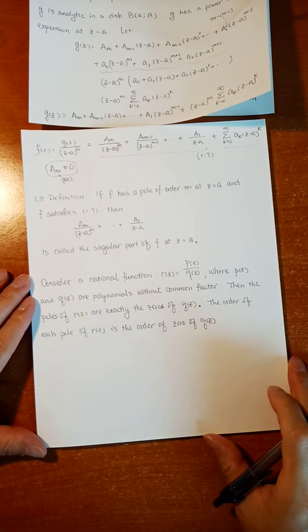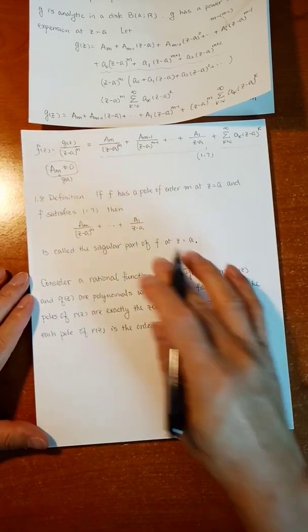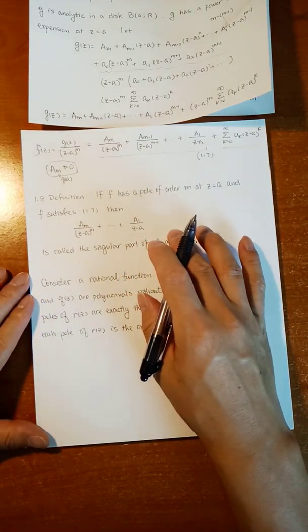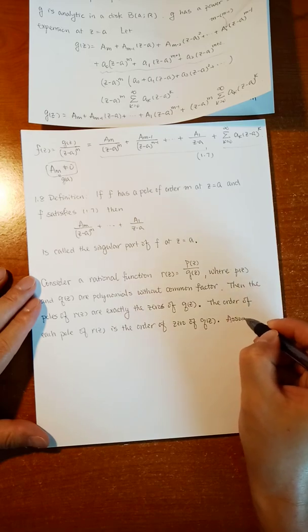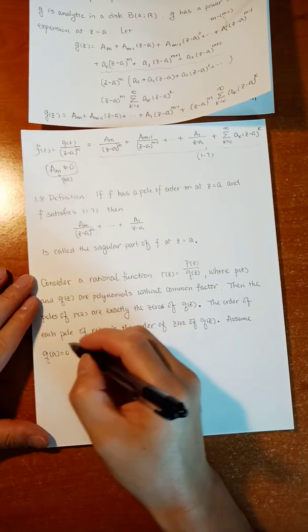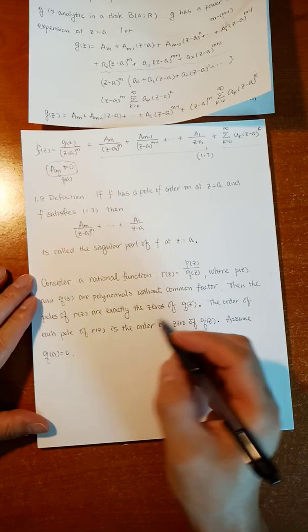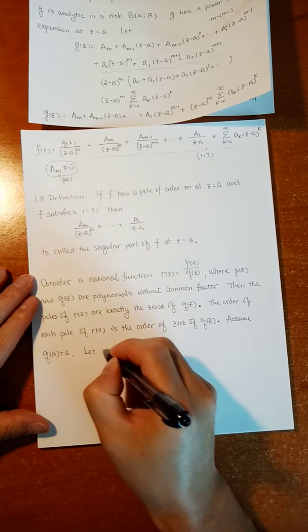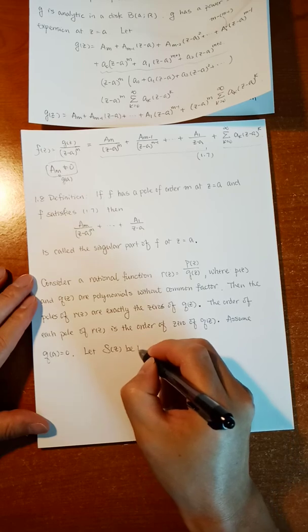Okay. All right. So let's apply this singular part process. So assume q of a is 0. q of a is 0. We have a zero, we have a pole. And let S of z be the singular part.